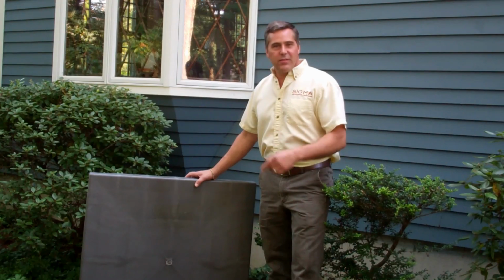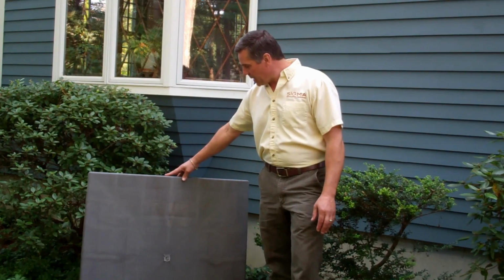Right, this is our pad. We're going to set this down. This is for the condenser unit. It's a plastic clad light pad. Ultra Light Pad it's called, and what we do is we level the ground, we'll set the pad down, we'll make sure that's level, and then we'll set the condenser on top of that.